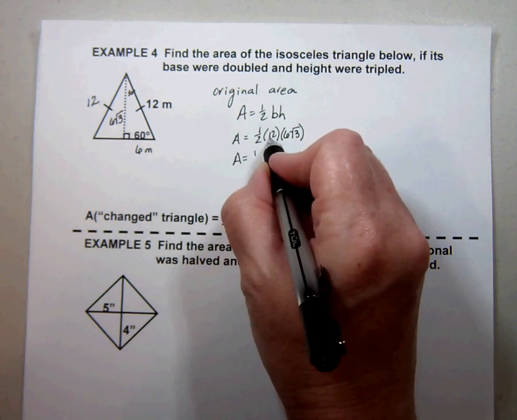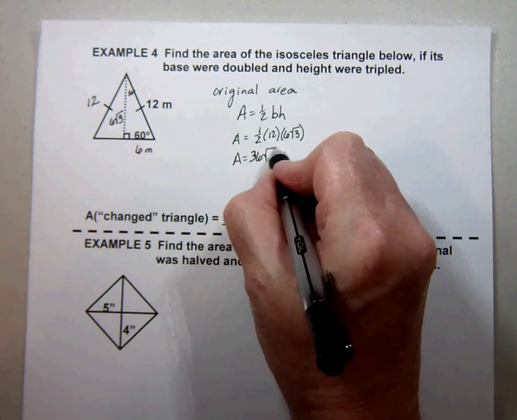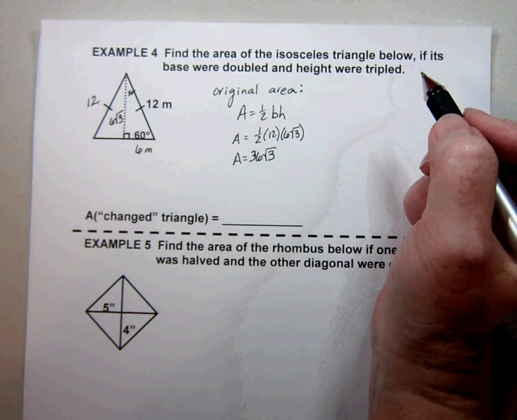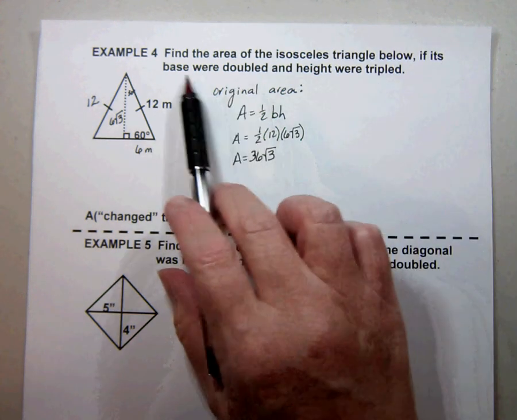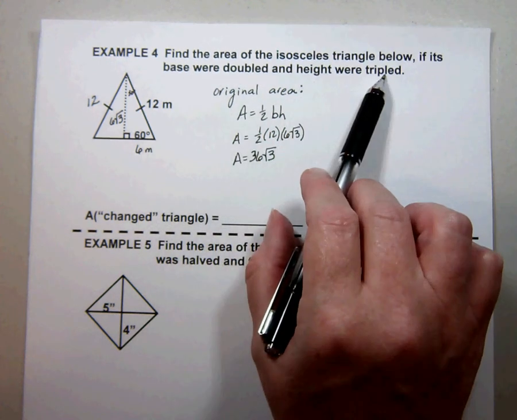So half of 12 is 6. 6 times 6 is 36. So 36 times the square root of 3 is the original area of the triangle. Now look what they want to do. They want to take the base and double it, and the height and triple it.